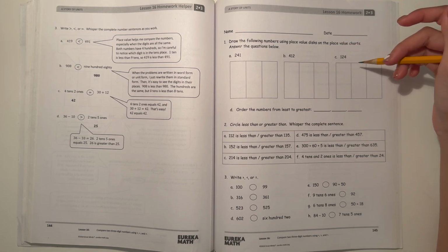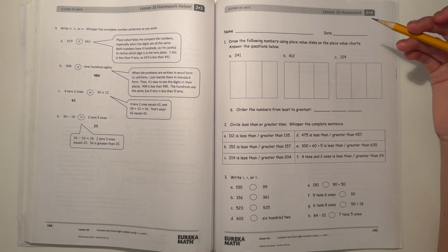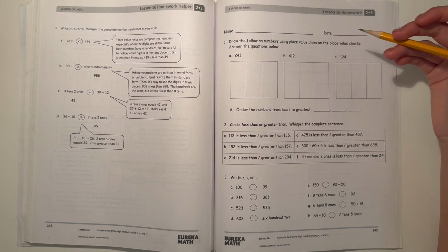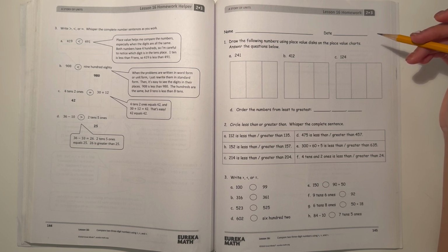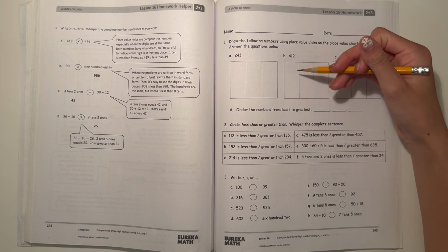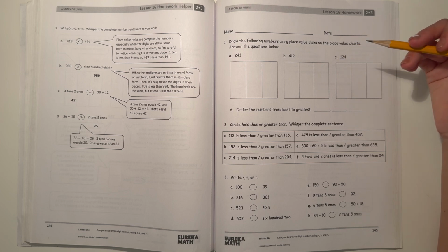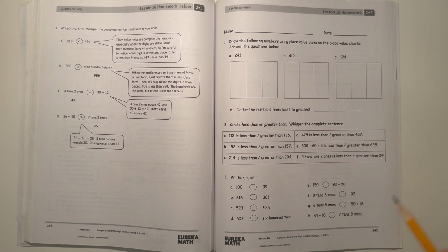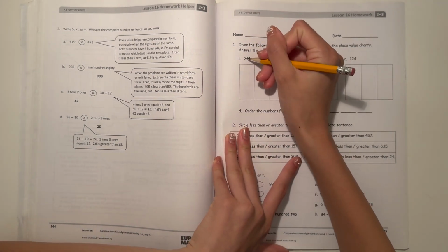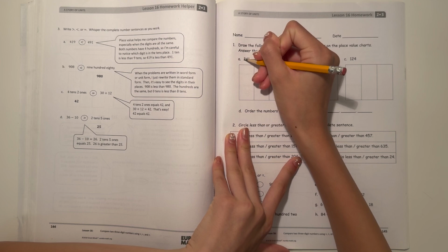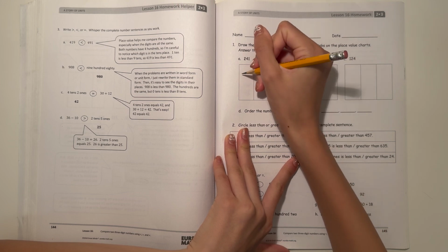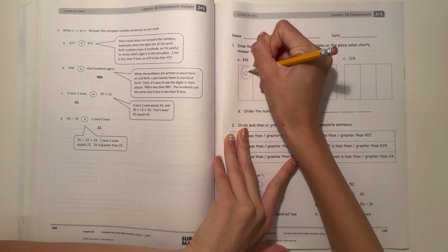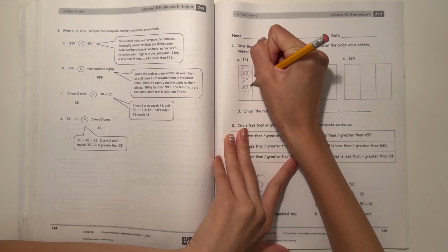If you see these numbers below, we are going to use some place value discs to place them into place value charts. So place value charts are basically charts that split up a number into the hundreds and the tens and the ones. So let's see, 241, let's break it up. First, let's start with hundreds. In the hundreds place over here, we have a 2, which means 241 has two hundreds. So let's put 2 100s right here. So we have 2 100s.